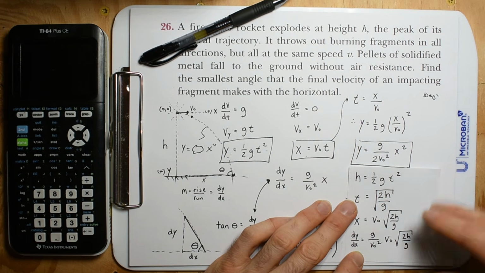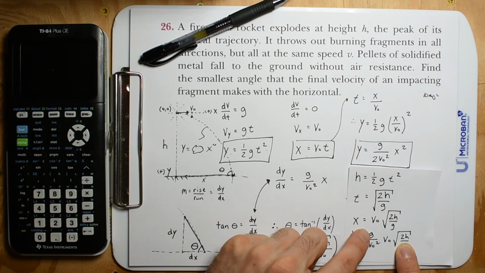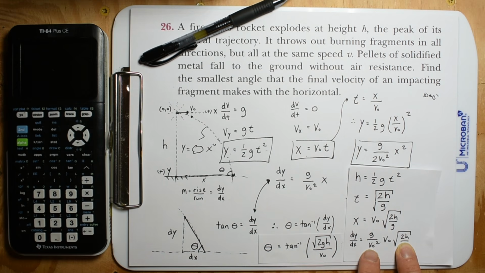Now, in the rest of the video, we go over this in detail, but essentially, we're just going to have a square root of g up top, and then we're going to have a v naught downstairs. So the square root of g will go inside here, so we get 2gh under the square root, and then just divide by v naught. You know what I mean?